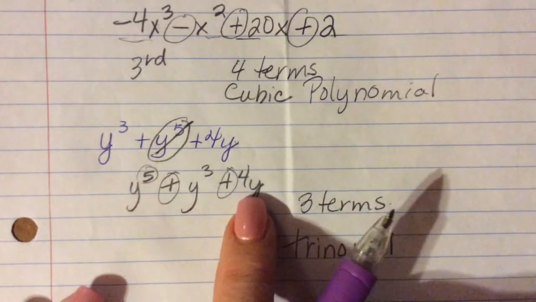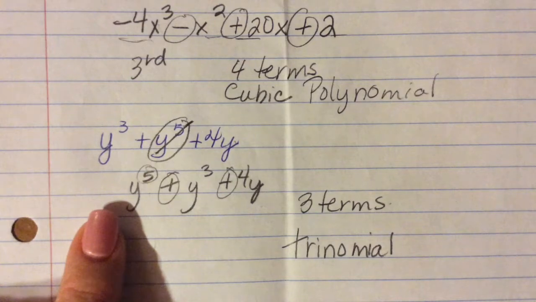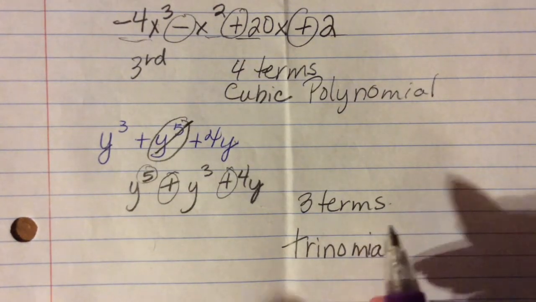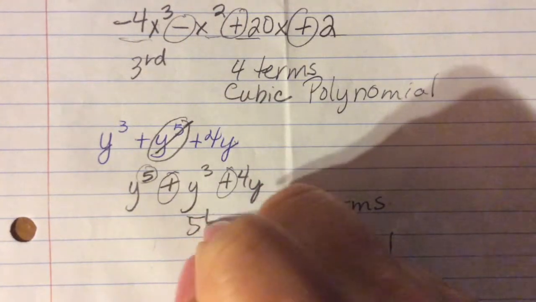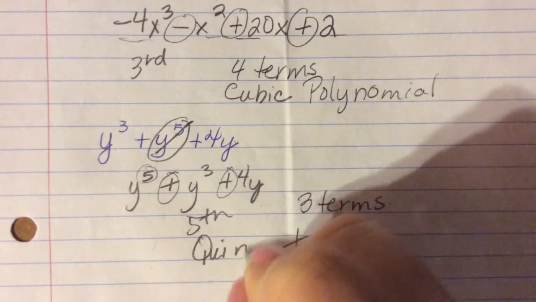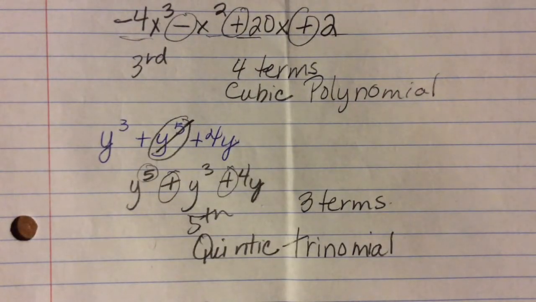So when you put it in standard form from greatest to least, then it's always your first one. And since this is the 5th one, that is your quintic. So the 5th degree is the highest, so it's the quintic. This is called a quintic trinomial.